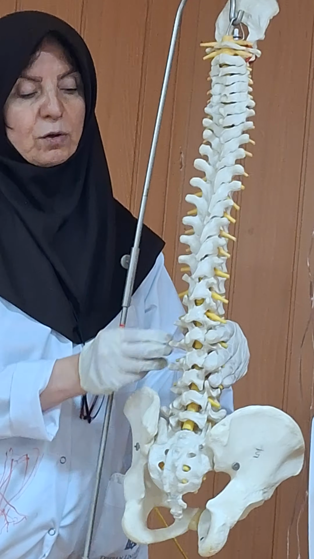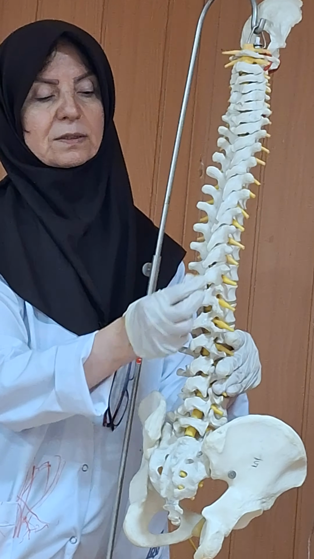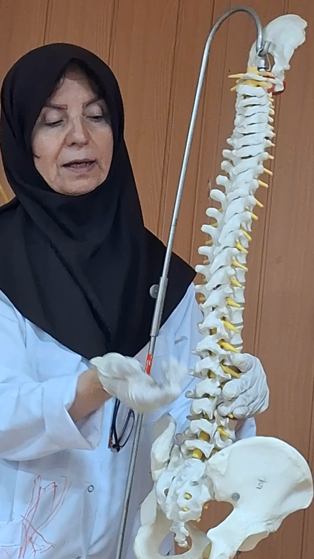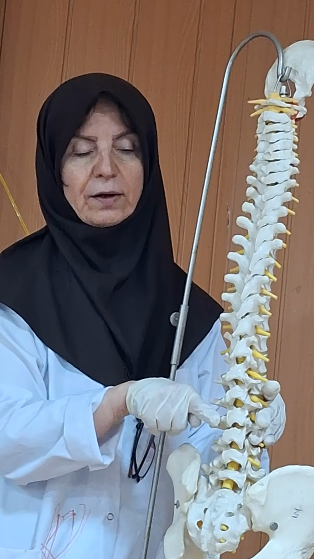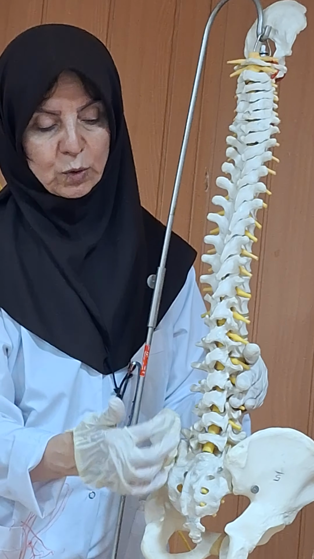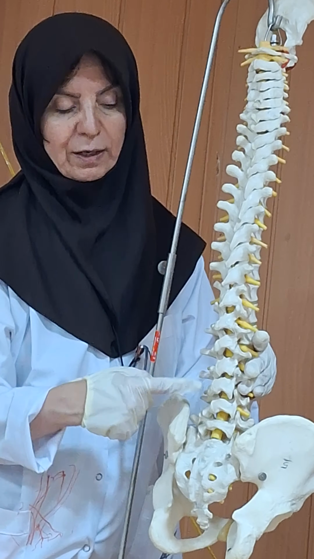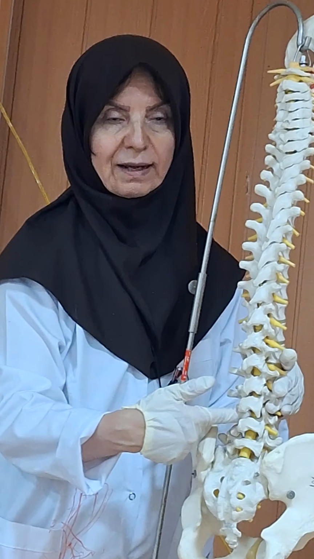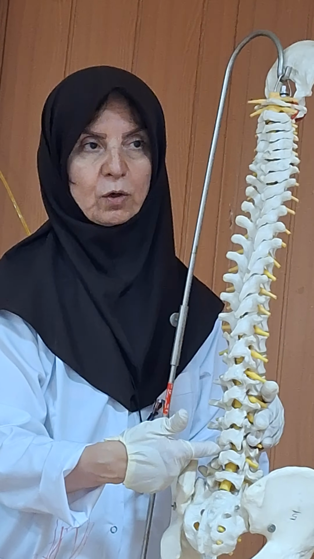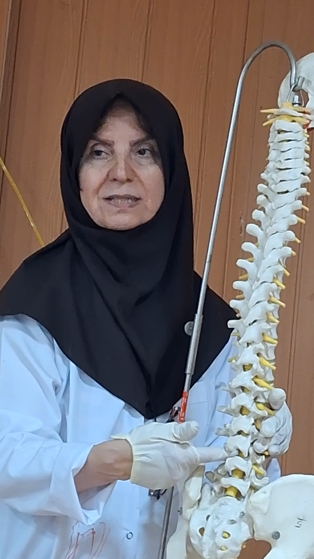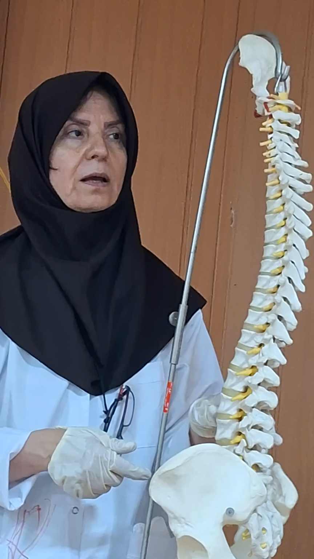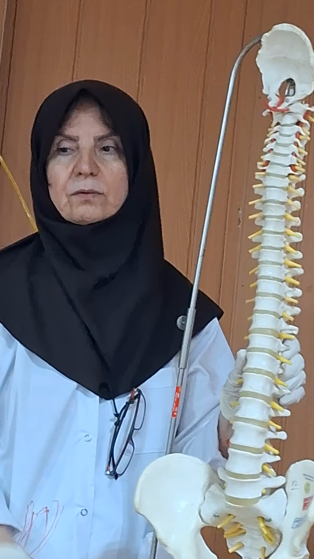And posteriorly, you are going to look at the spinous processes. Spinous processes in the lumbar region are quadrangular and directed horizontally. So it helps you to pass a needle here, the lumbar access point to the vertebral column, for getting a sample of the CSF, the LP. Do you have any questions?